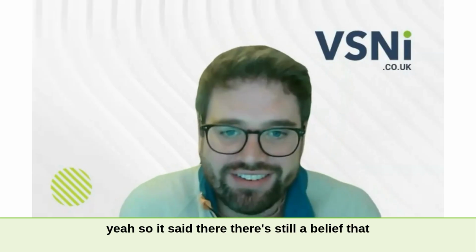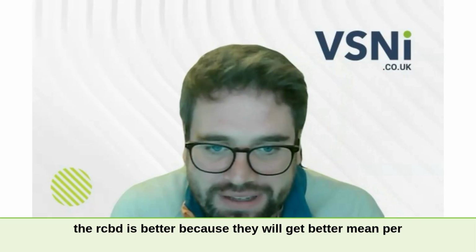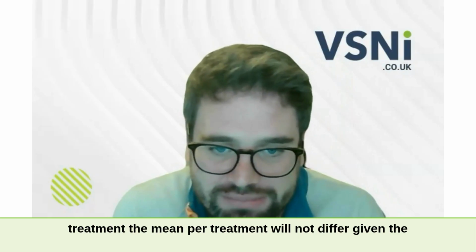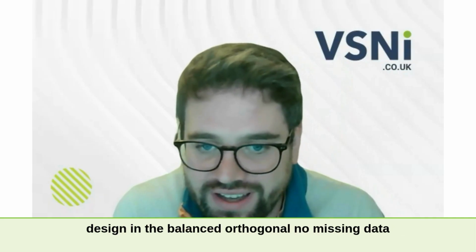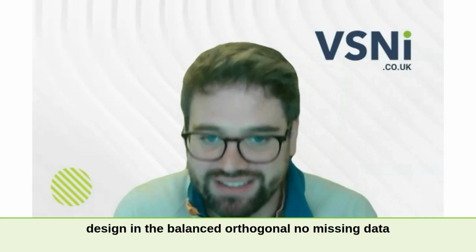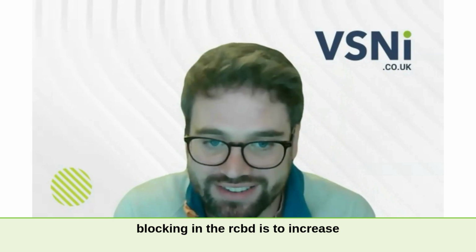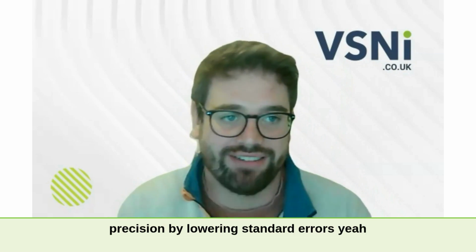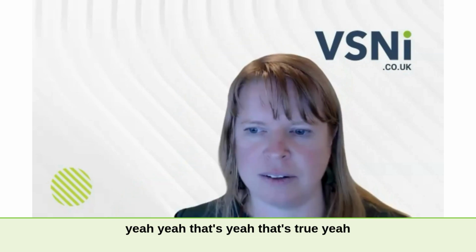Yeah, so it said there's still a belief that the RCBD is better because they will get better mean per treatment. The mean per treatment will not differ given the design is balanced, orthogonal, with no missing data. Blocking in the RCBD is to increase precision by lowering standard errors. Yeah, that's true.